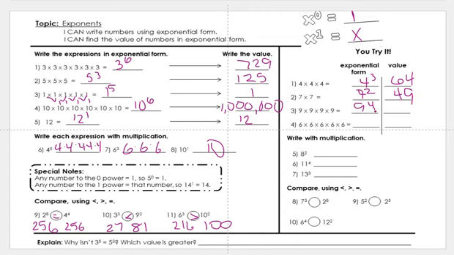9 to the 4th. Anybody remember that from any other time? 9 to the 4th is 6,561. And then 1, 2, 3, 4, 5, 6 to the 5th is not 30. It's 7,776. Those numbers get pretty big pretty fast.